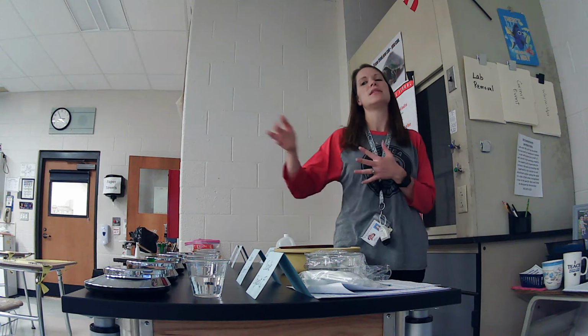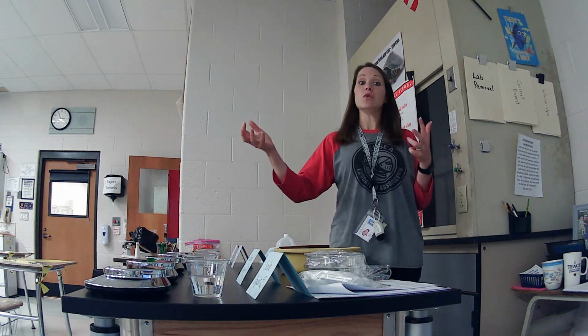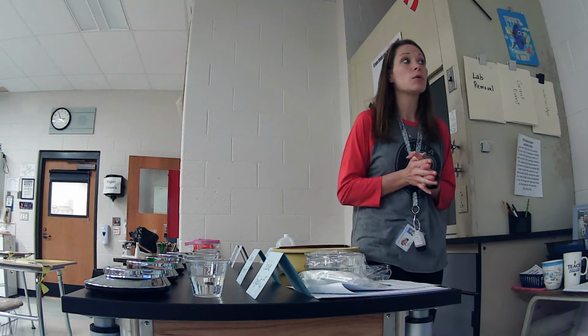We have discussed at length the importance of the cell membrane being selectively permeable, which basically means some molecules, whatever they might be, water or whatever, can move in and out of the membrane, this barrier, pretty freely. So we're going to see what's going to happen over the course of 24 hours.